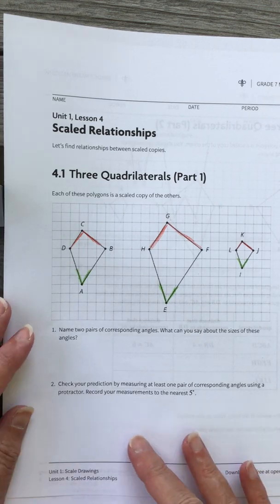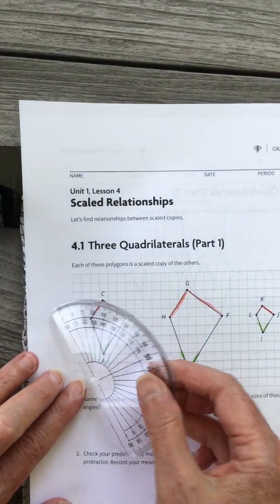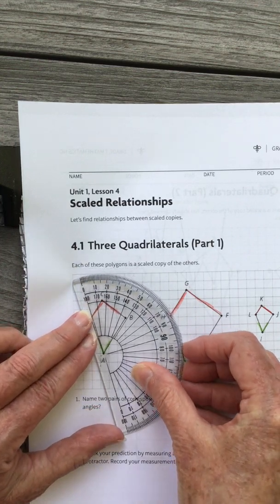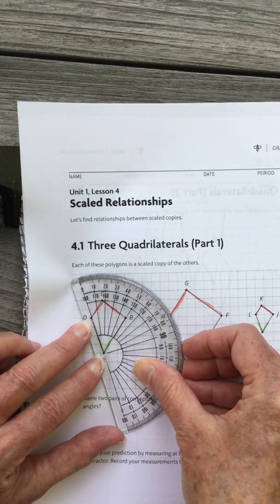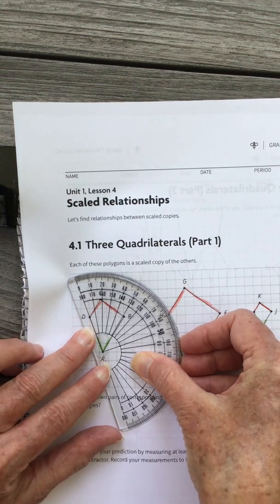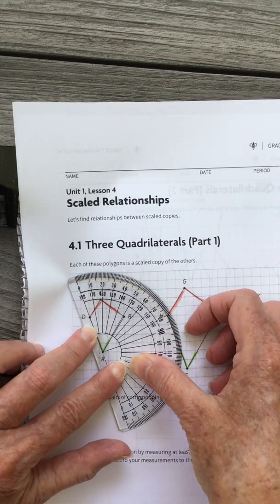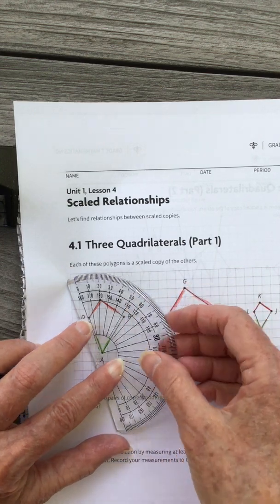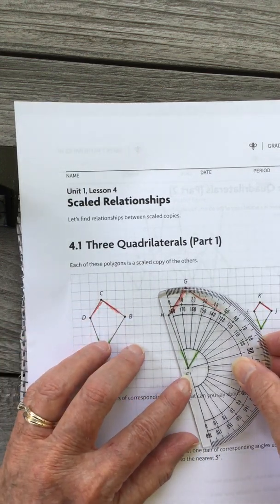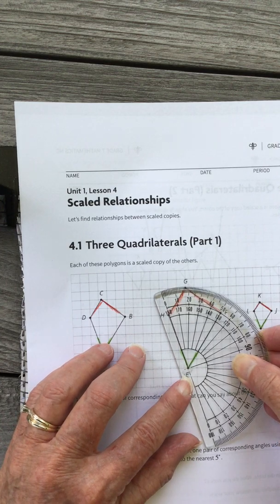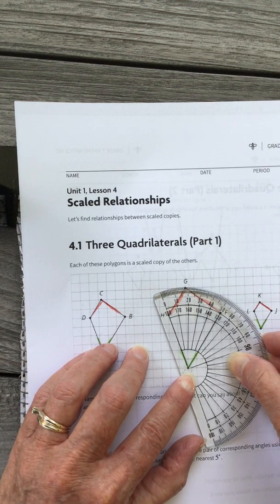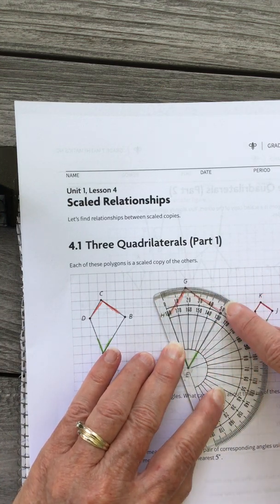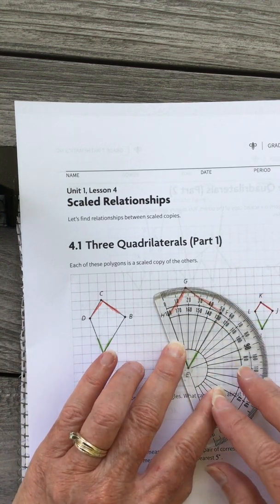You can watch me do it. So let's look at this little angle down here. Let's try that one. So I'm going to put the dot, I'm going to line that up, and that looks to be about 50 degrees. Well, let's try it on here. Line up on the line, the dot in the center, and it looks like I'm going to start here at 0, and it looks to be about 50 degrees as well.